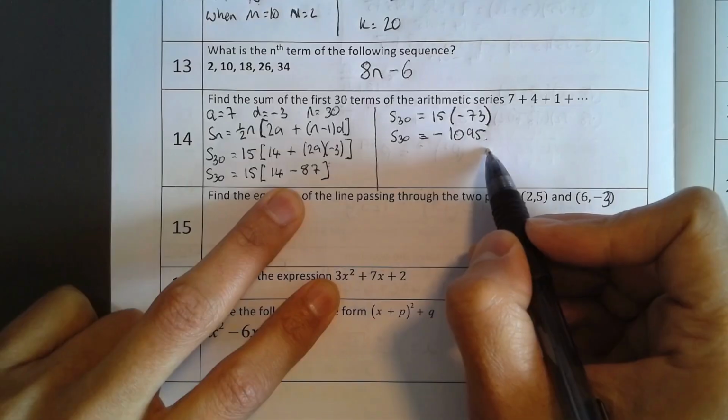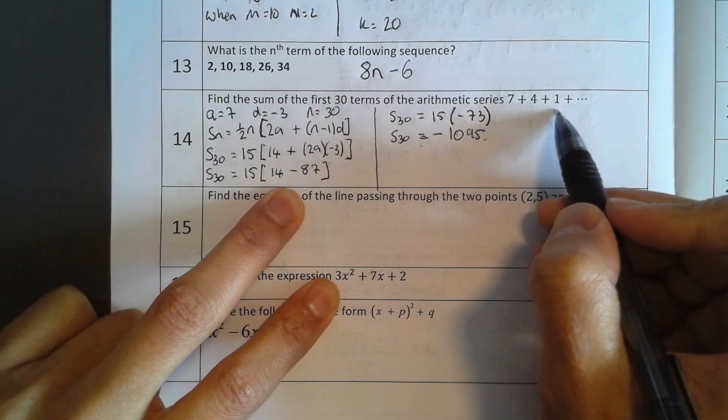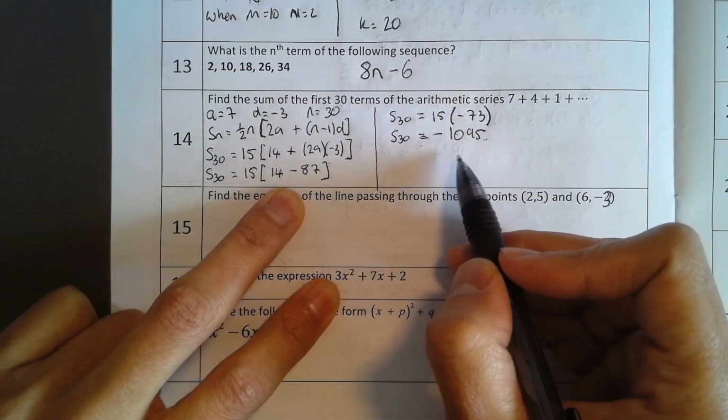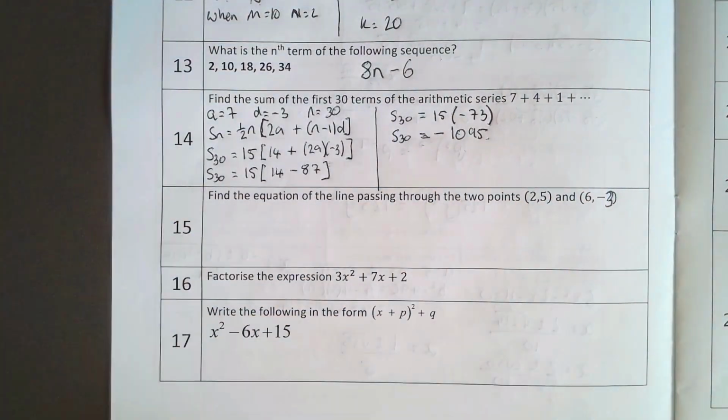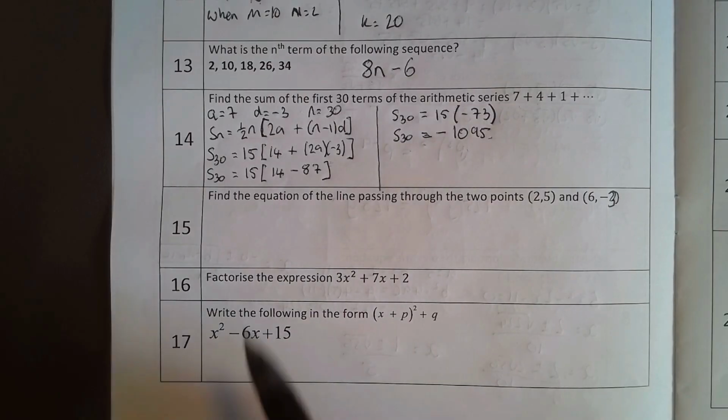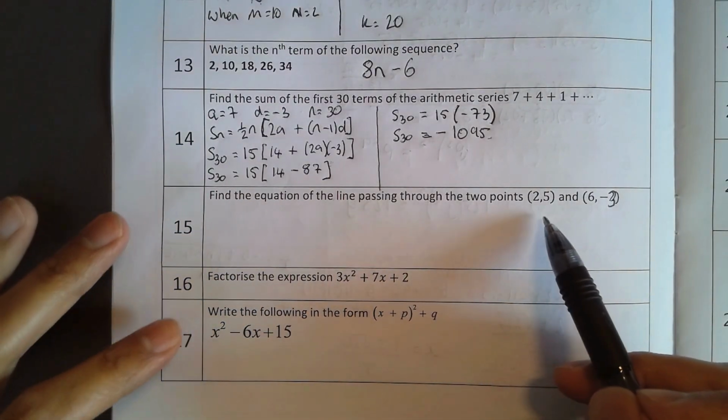Okay, so the sum of my first 30 terms, if I added all these terms together and carried on for 30 in total, that would give me -1095. Okay, for question 15, we want to find the equation of the line passing through the 2 points (2, 5) and (6, -3).